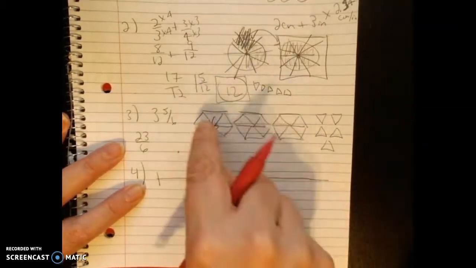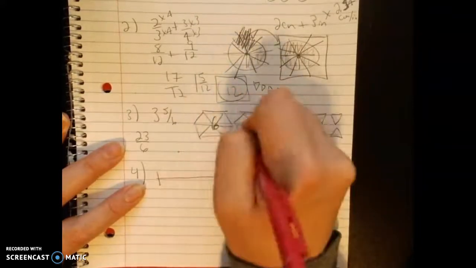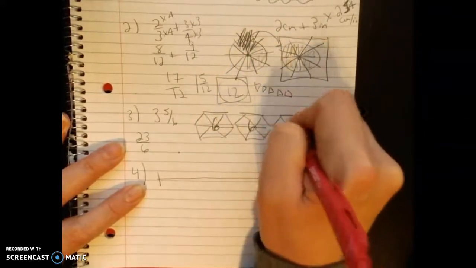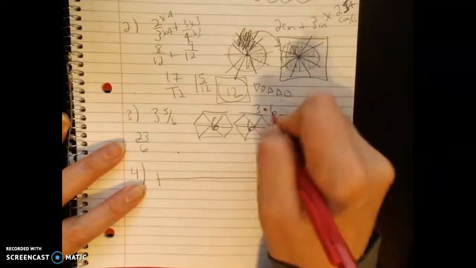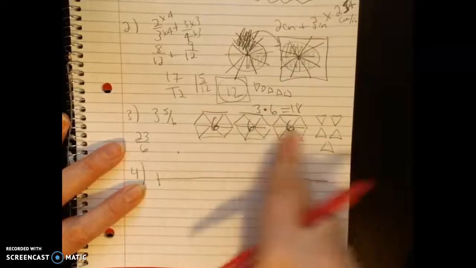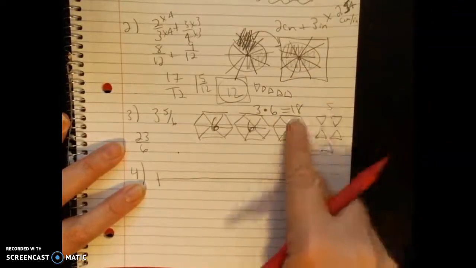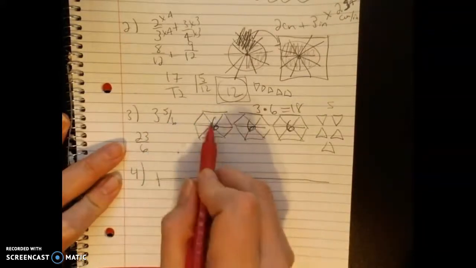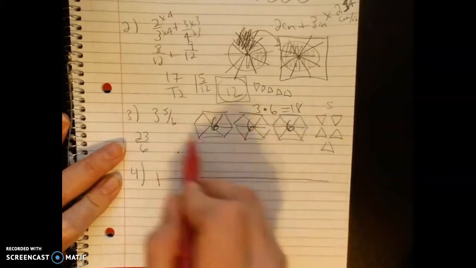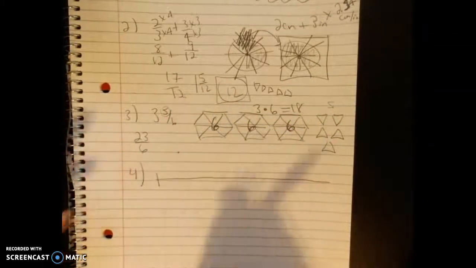So instead of counting like 1, 2, 3, 4, 5, 6, 7, 8, 9, that doesn't make sense. You have 3 groups of 6. And remember, 3 groups of 6 is multiplication. I have 3 groups of 6. That gives me 18 triangles. Plus, I have these 5 extra triangles over here. So that's why you take the 3 times the 6, because that gives you the slices from the whole things. And then you add in your little extras. And that's how you make an improper fraction.